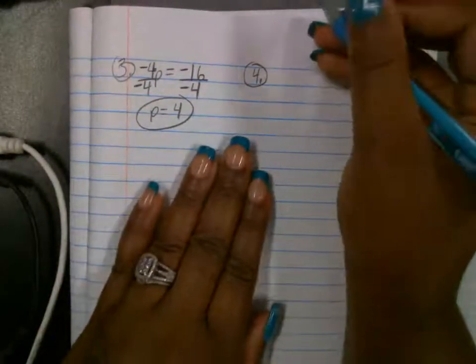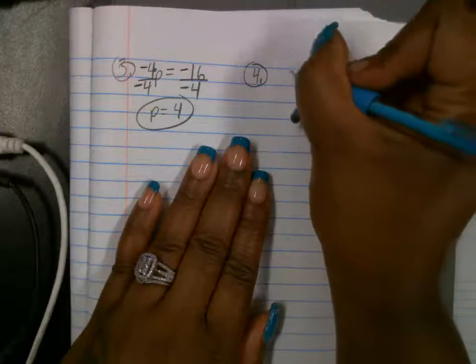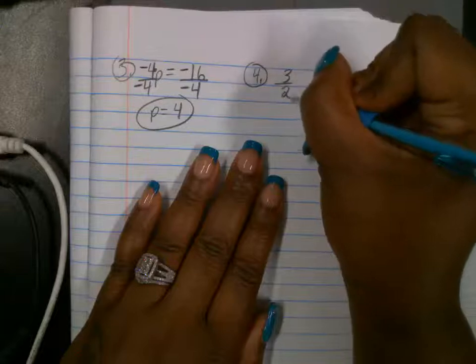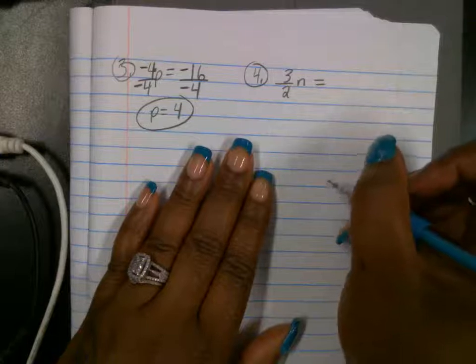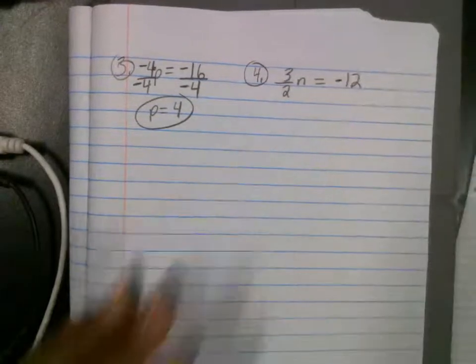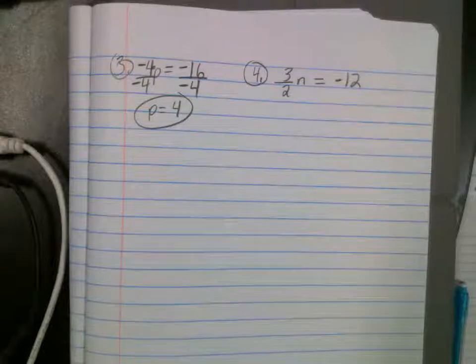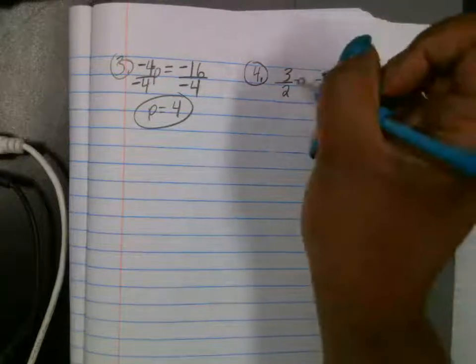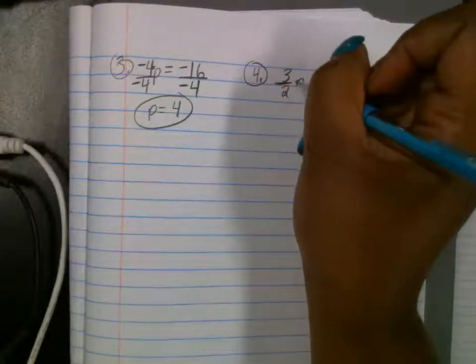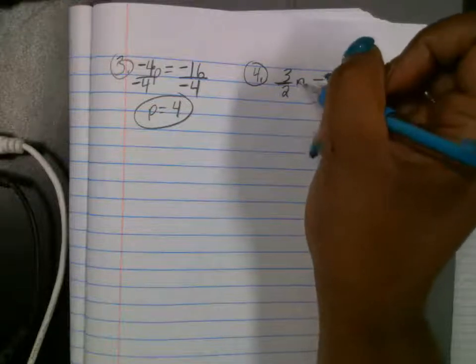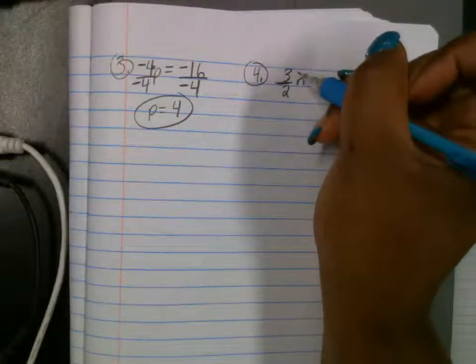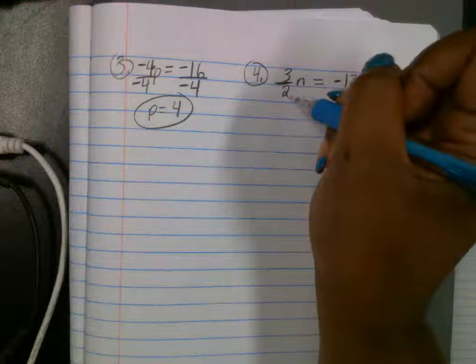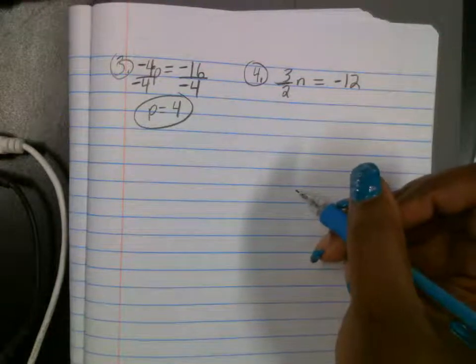Let's do this. Let's suppose that we have 3/2 n = negative 12. All right, so now this right here attached, we could say this is multiplication, and the opposite of multiplication is division, or we could say this is division, but you're still going to multiply both sides by the reciprocal of what? 3 over 2.